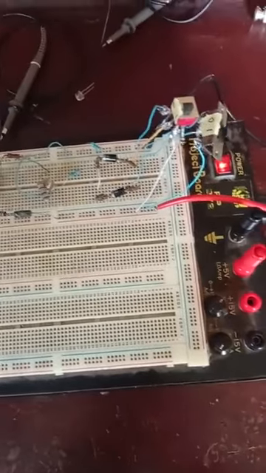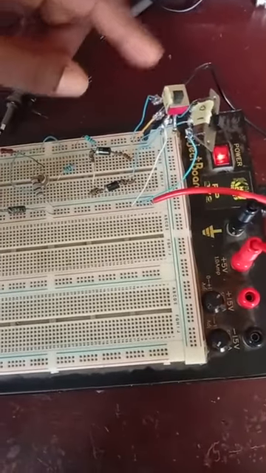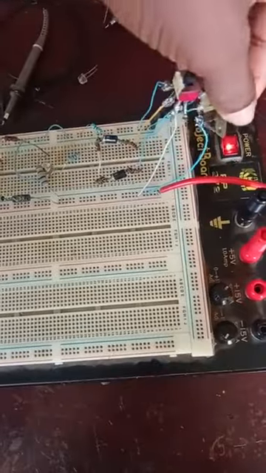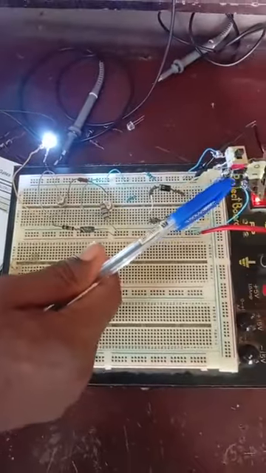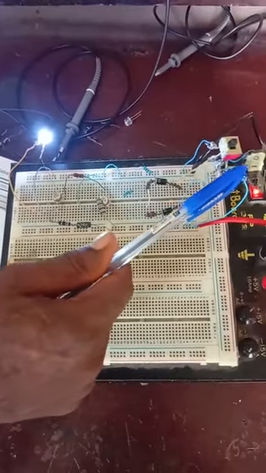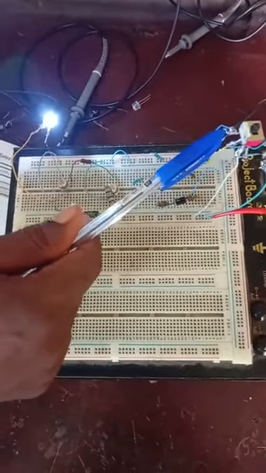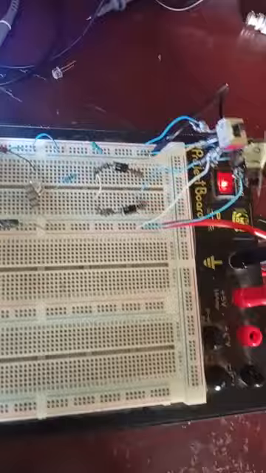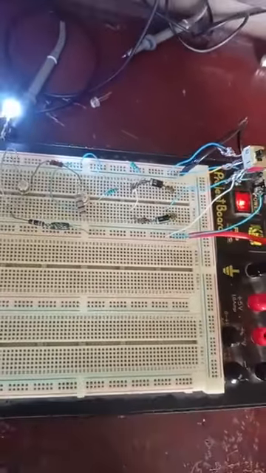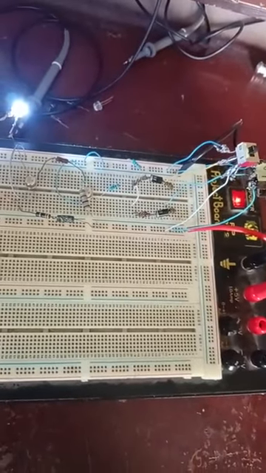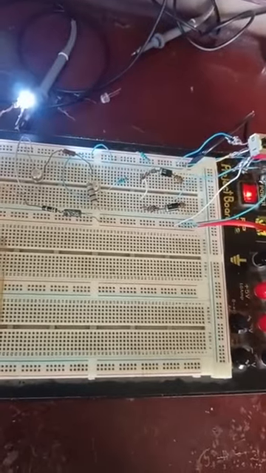We have it powered, and our switches are at 0, 0. Let's see. Look at it now. When both switches are at 0, we have our LED on. The LED is on.